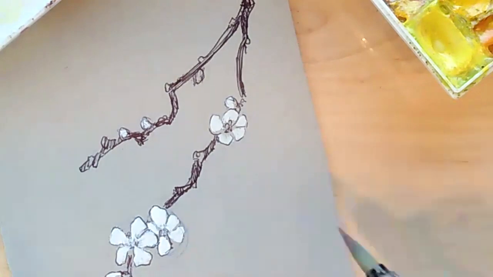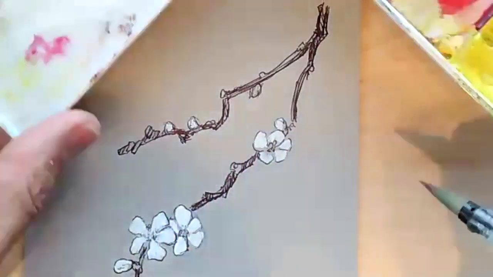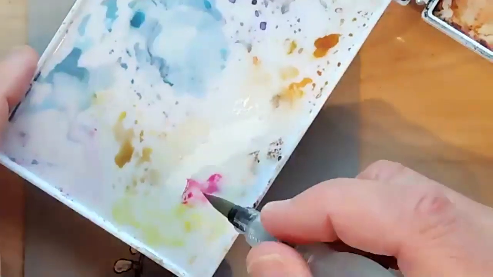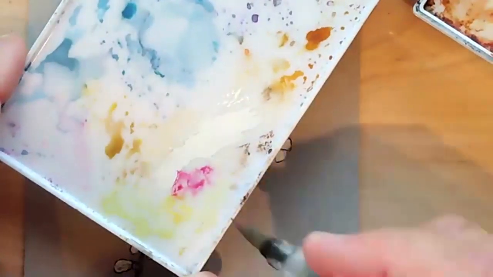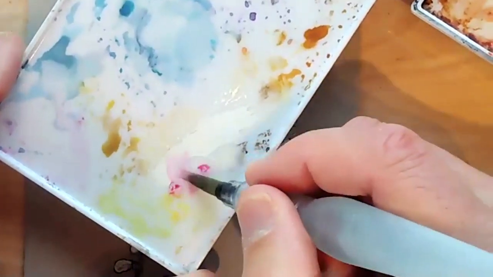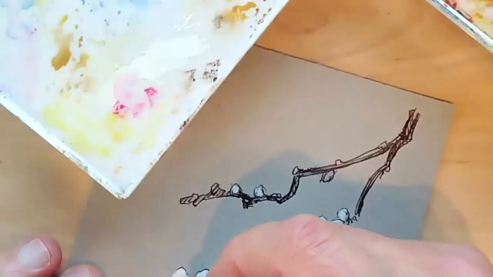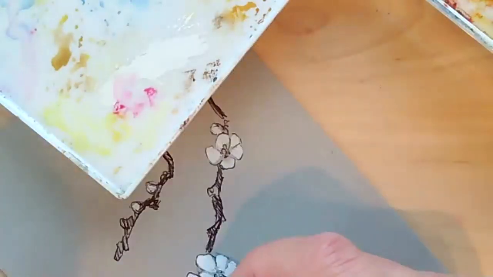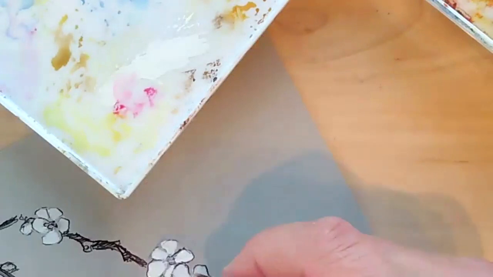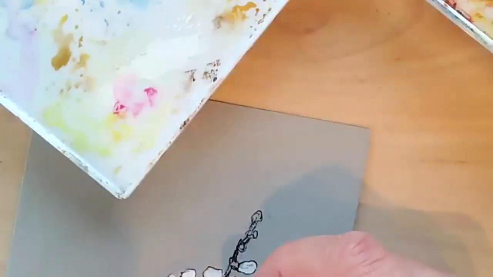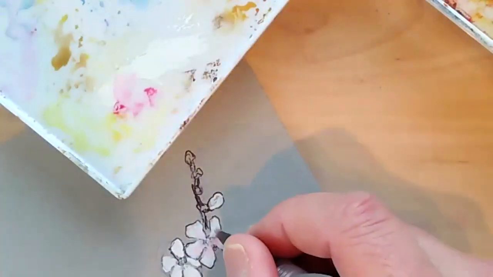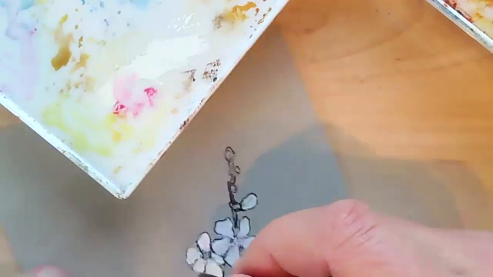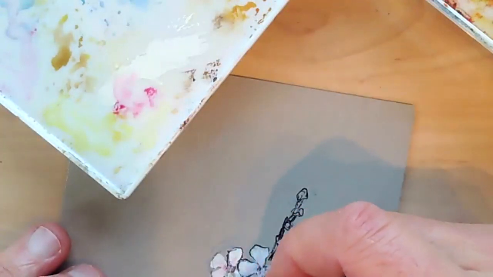I just wanted to show people that what I've got here is a little bit of magenta paint, and you can tint it into the blossoms if there's pinks in there.